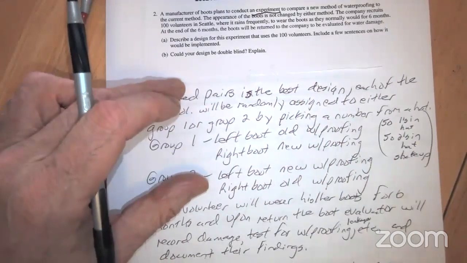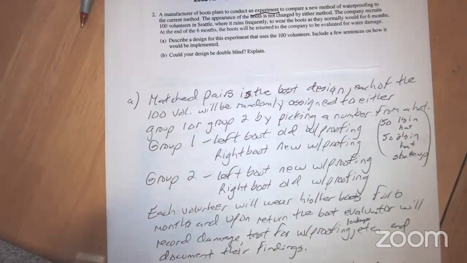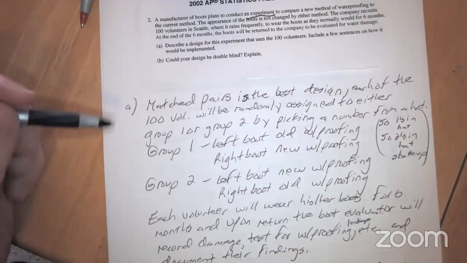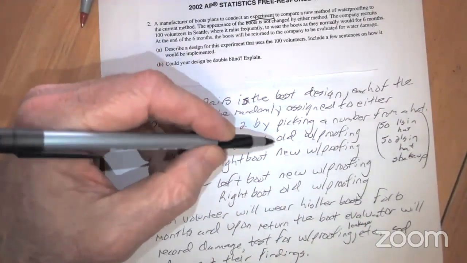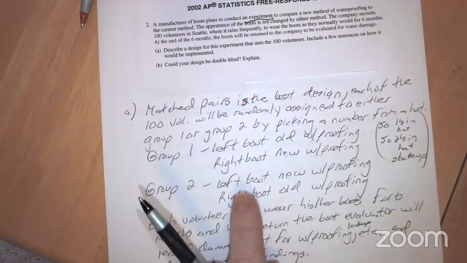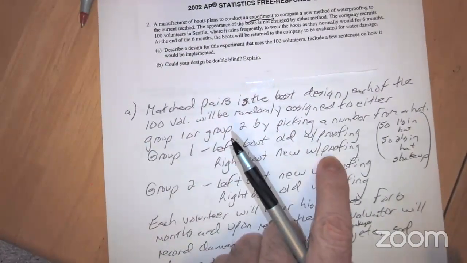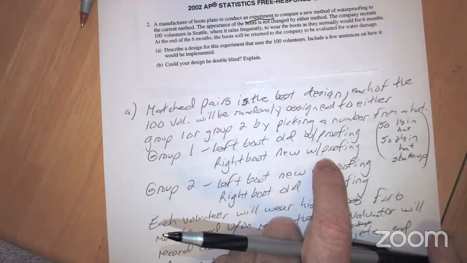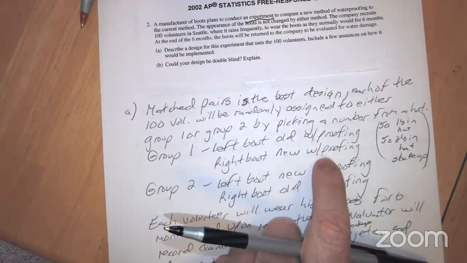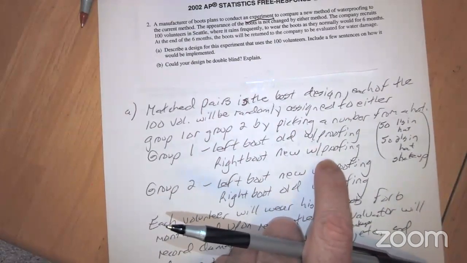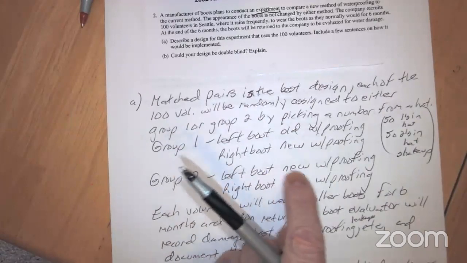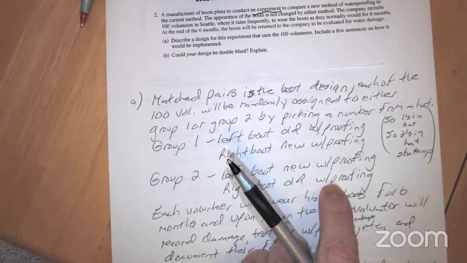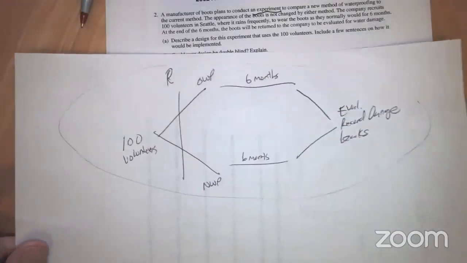So that's another strategy. When you finally come up with your answer, before you submit it or before you turn it in, just read it again and see if you've addressed everything that you want. So in group 1, I said the left boot was old waterproofing and the right boot was new waterproofing. So there's your matched pairs. Each of the 100 volunteers is going to leave with 2 boots. One of them is going to be the new waterproofing and one of them is going to be the old waterproofing. Group 2 is the opposite. Left boot, new waterproofing, right boot, old waterproofing. So that's a better design than this picture here.